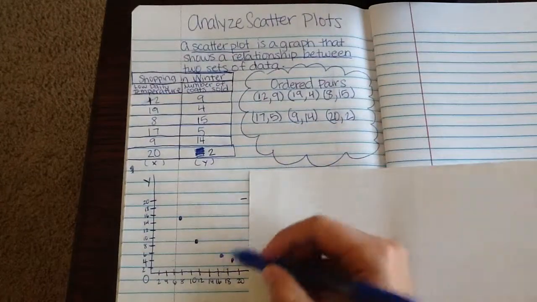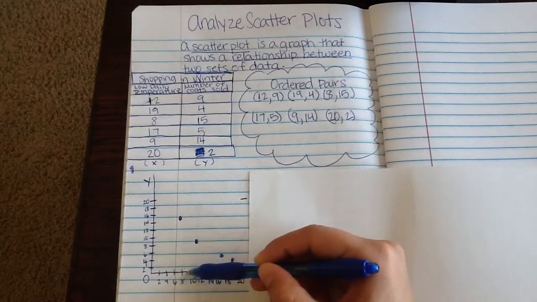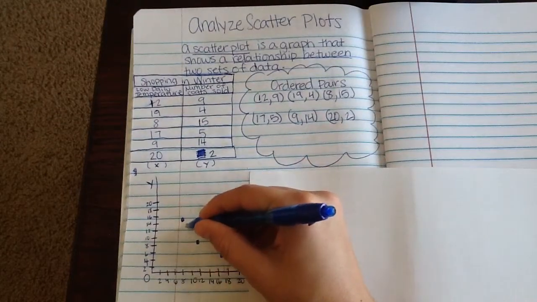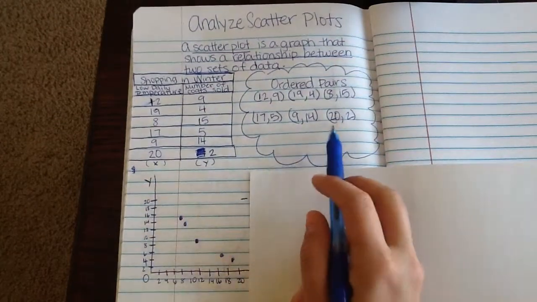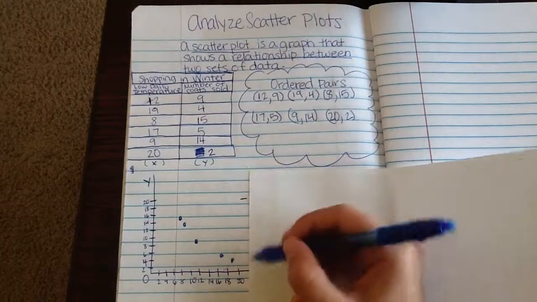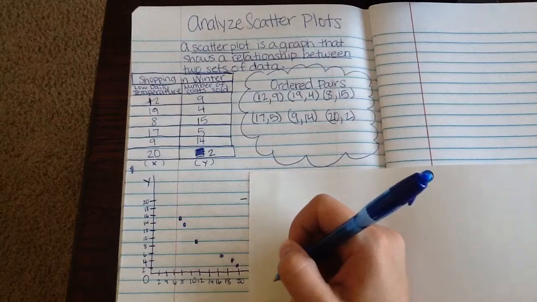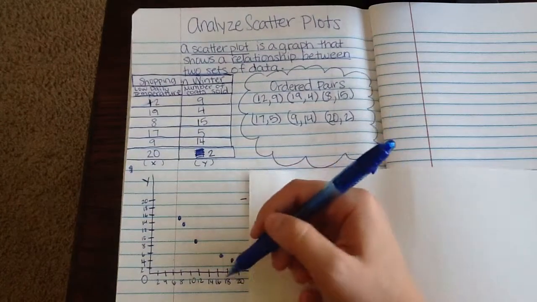Then we have 9, 14. So we go over to 9, and we go all the way up to 14. Then lastly, we have 20, 2. So 20 is here, and 2 is right here. All right? So we plotted our points.